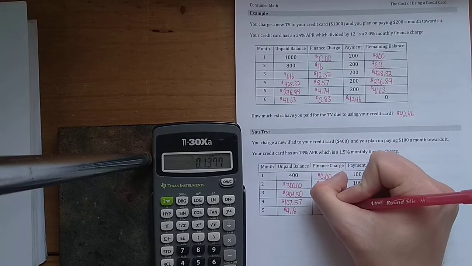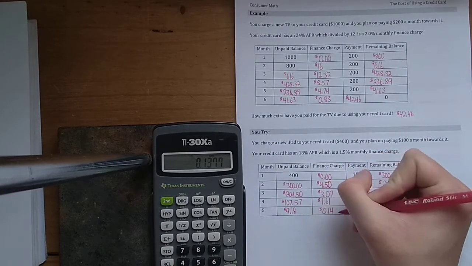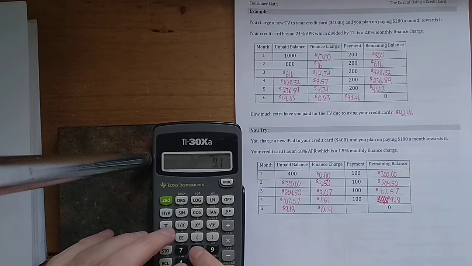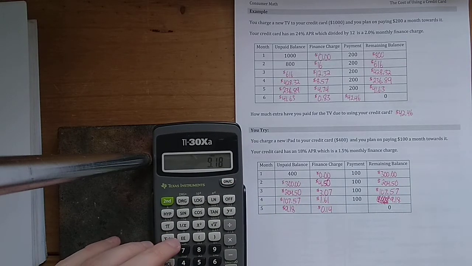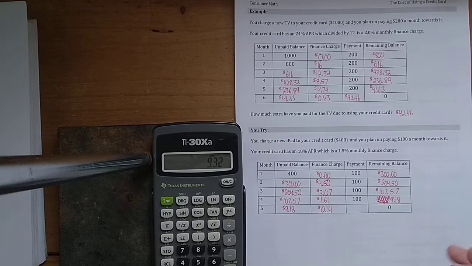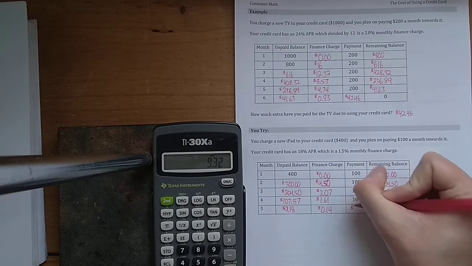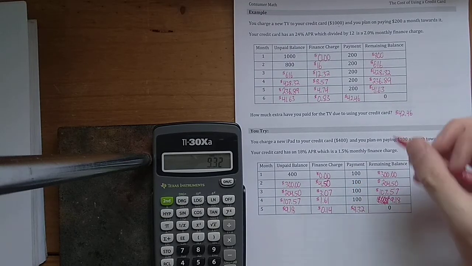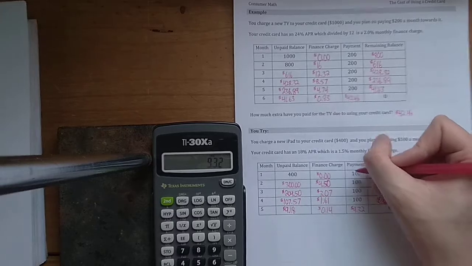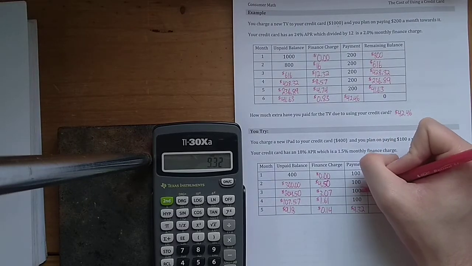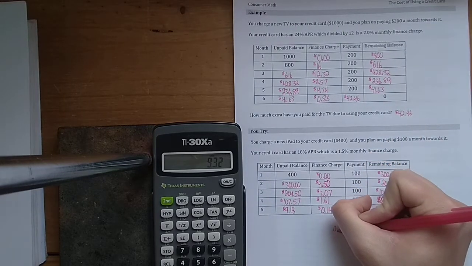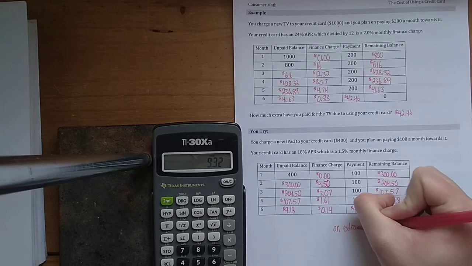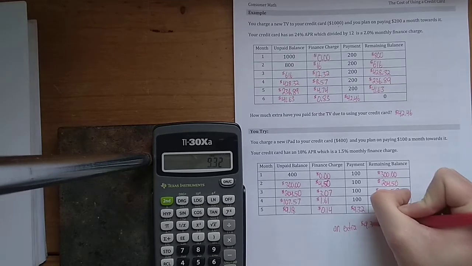Finance charge is about 14 cents. So we still owe on this $9.18 plus 14 cents means $9.32. Our final payment is going to be $9.32 to fully pay that off. We look at our total cost, 400, 100, 200, 300, 400, and an extra $9.32.